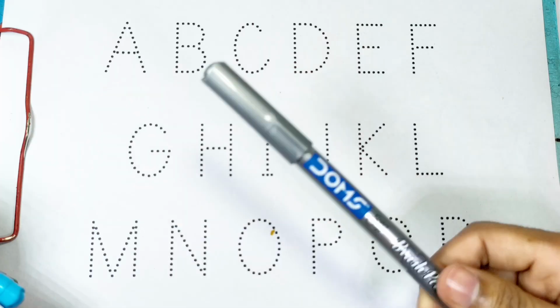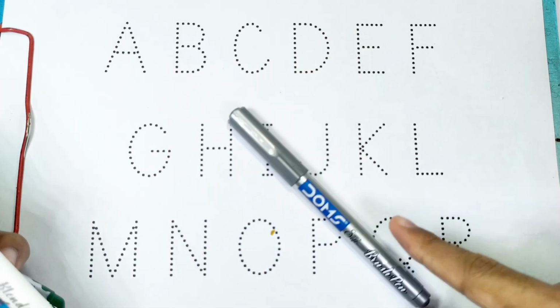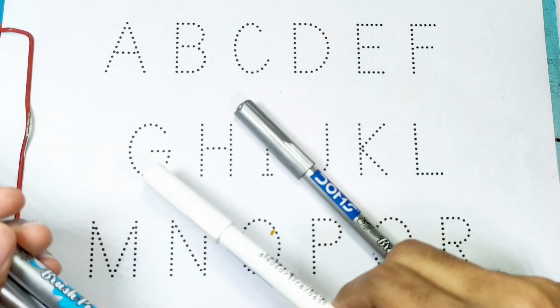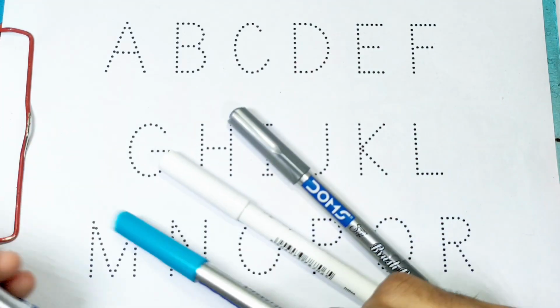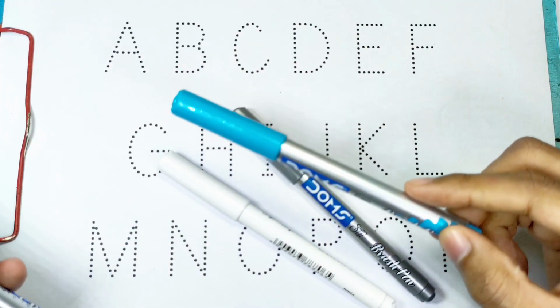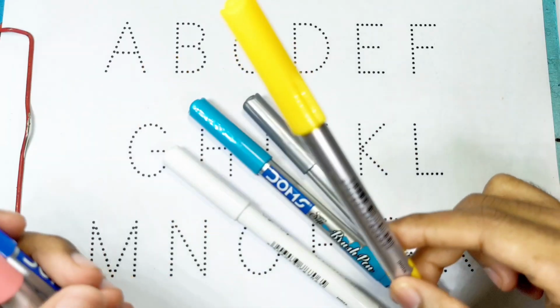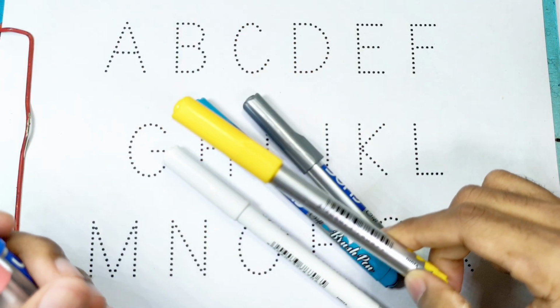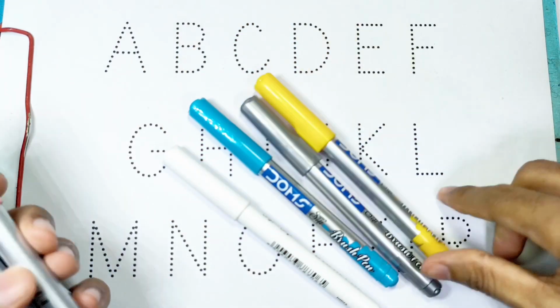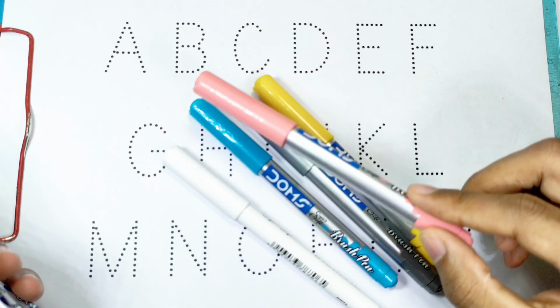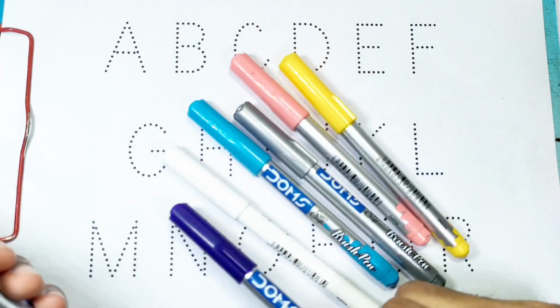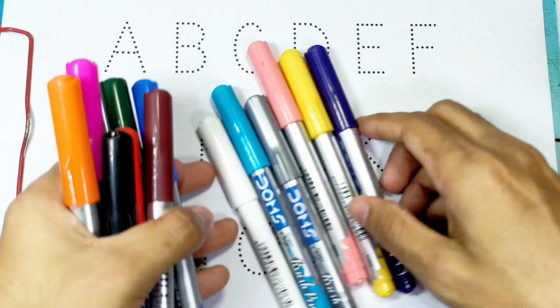Kids, first we're opening colors. Stay with us. Yes, silver color, and the next one is white color. Kids, now we open the color of sky blue, and the next one is, yes, yellow color. Kids, the next one is, yes, light pink color. The next one is Persian blue color.